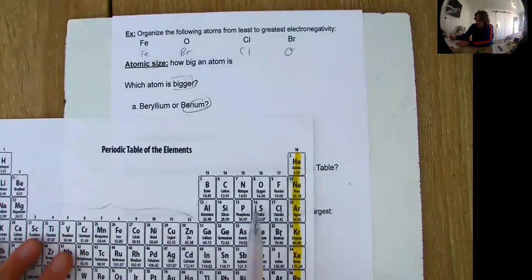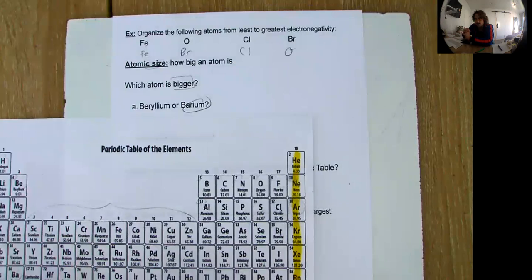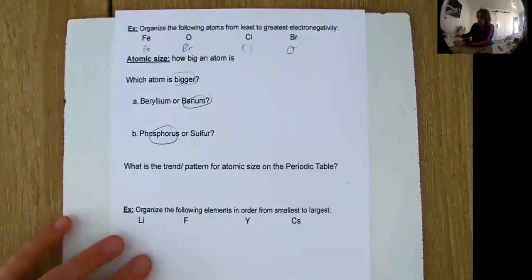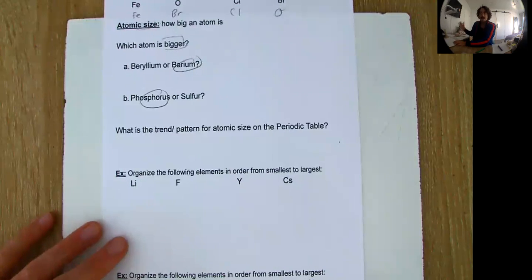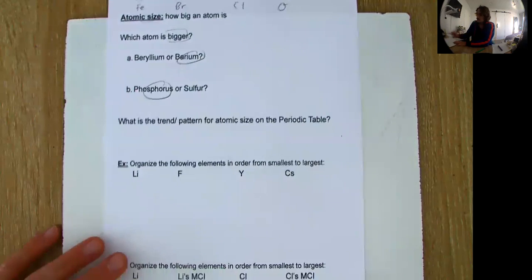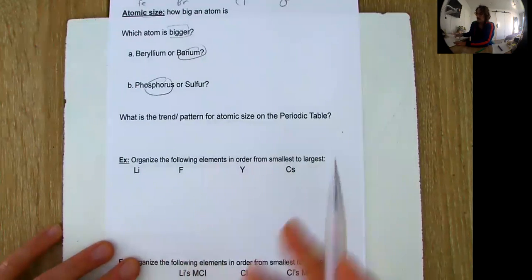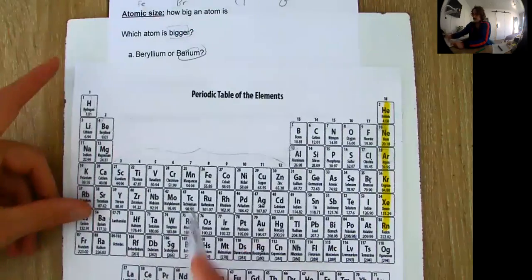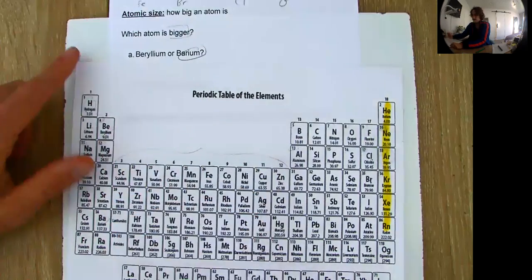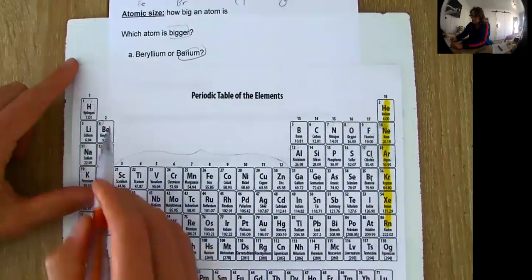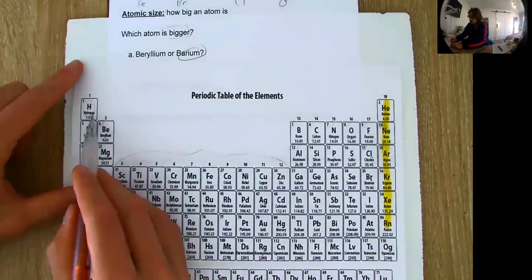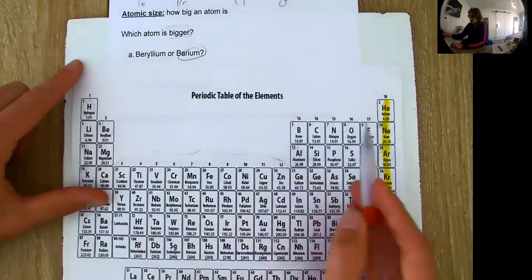Think about them like magnets having control of the electrons in the electron cloud, because positive protons attract the negative electrons. What is the trend in the periodic table for atomic size? Well, atomic size will increase as we go down the periodic table because we're increasing in the number of shells, and it will decrease from going left to right.